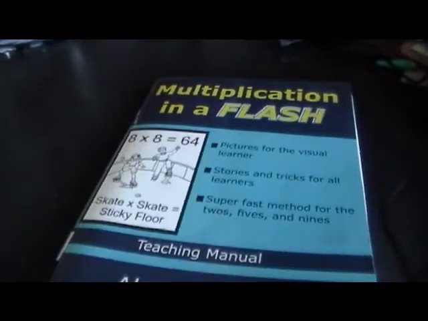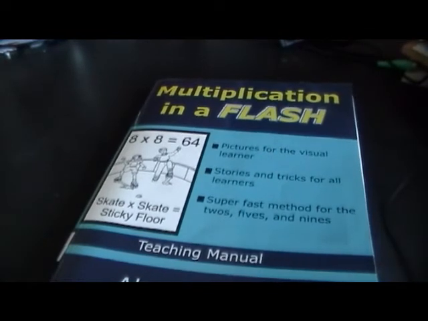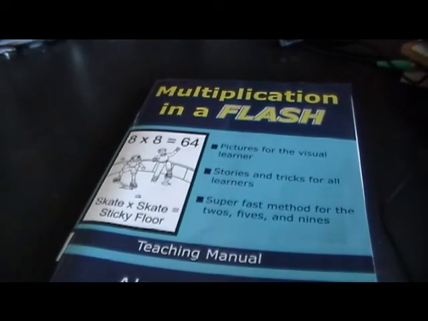Okay, so now I'm going to take this curriculum and compare it to what I know about my student as a learner.